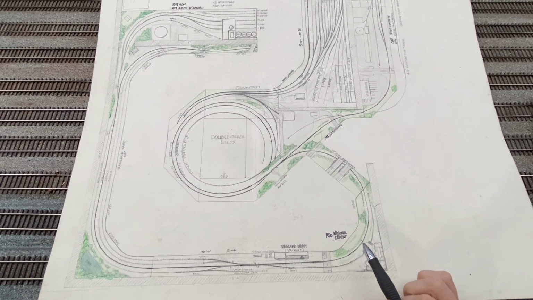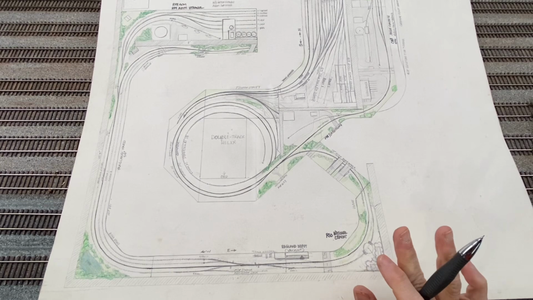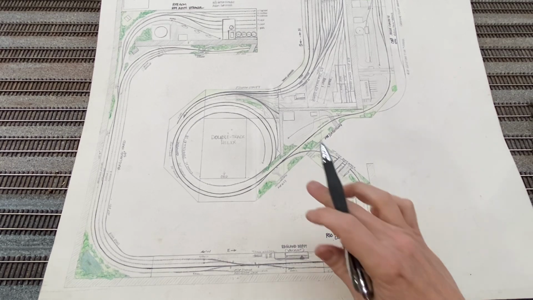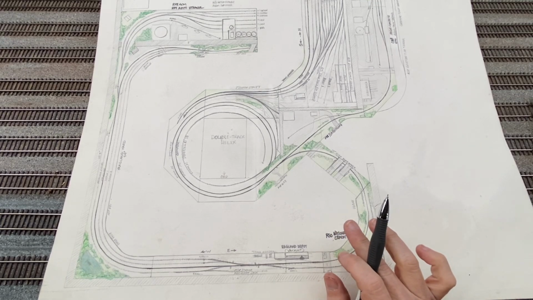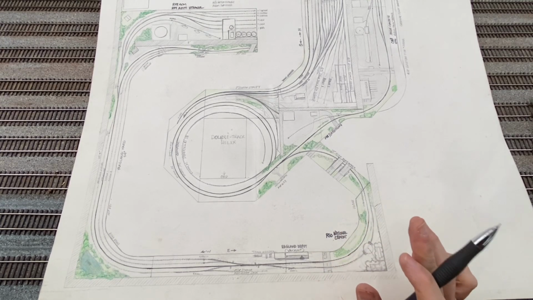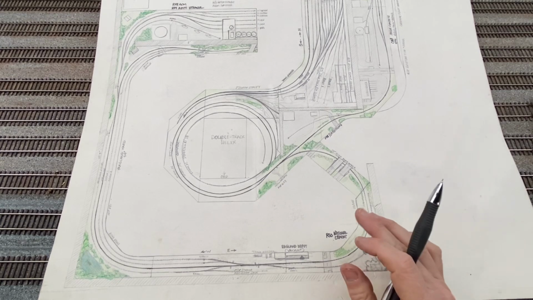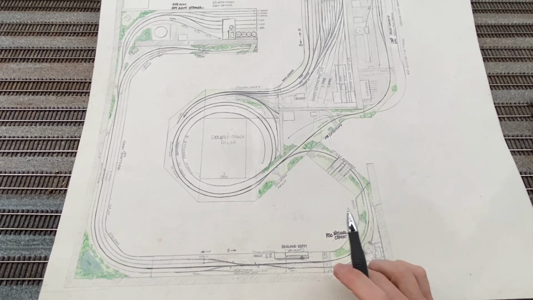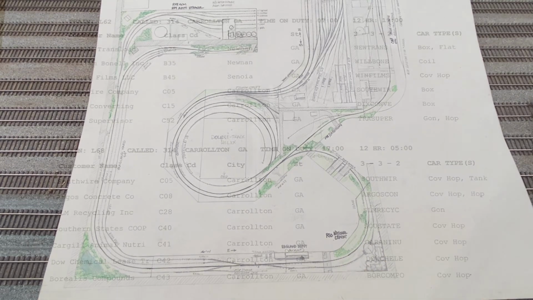These are pretty large industries that would get a daily switch. So having only these two industries to work, plus the distance that the local would actually travel, makes complete sense because remember, that's where that workload factor came in. So you have time, distance, and workload actually making a huge difference in this particular job.